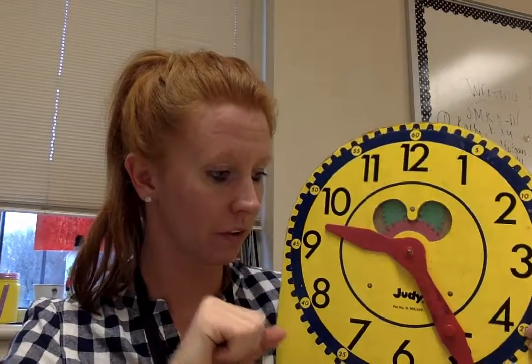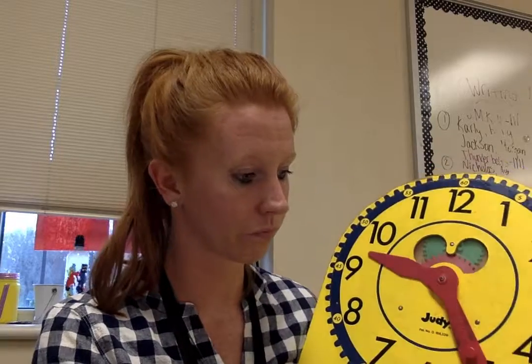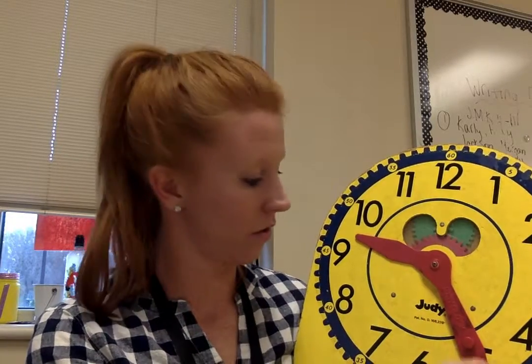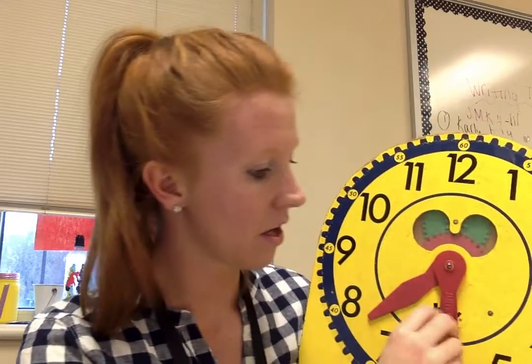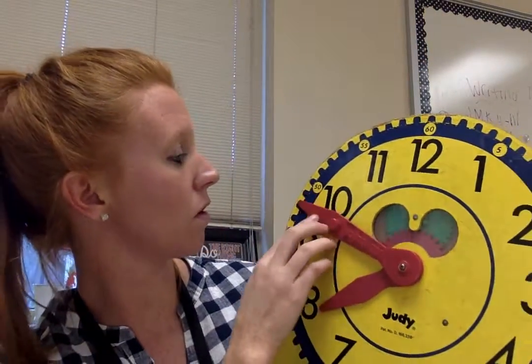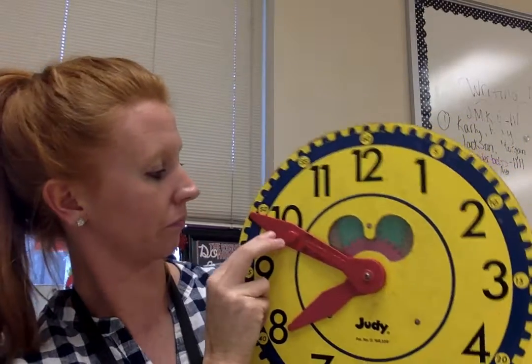All right, you try number 5, writing the time. So we have the hour hand in between the 7 and the 8, and the big hand is 1 tick mark before the 10. 1 tick mark before the 10.